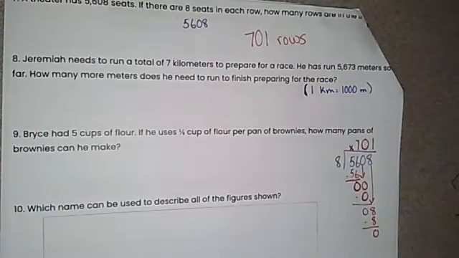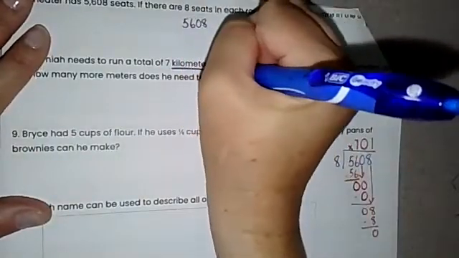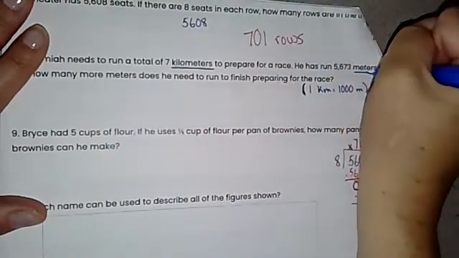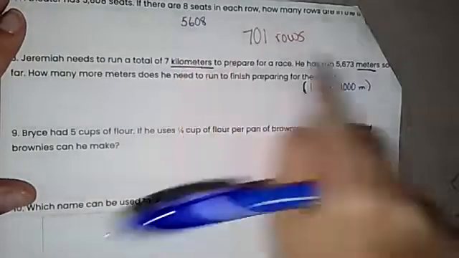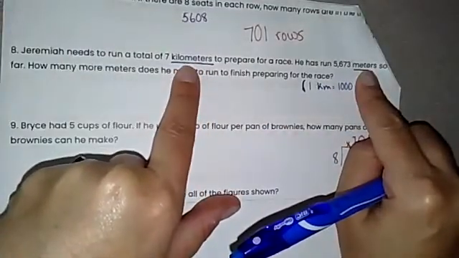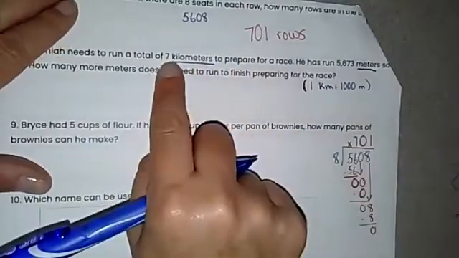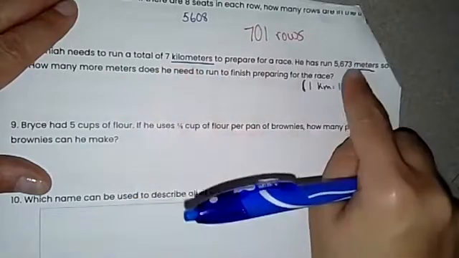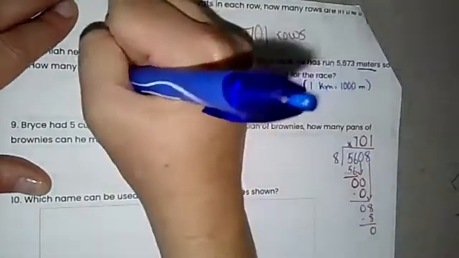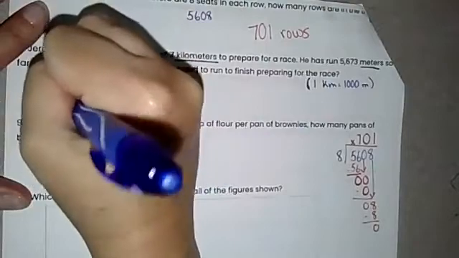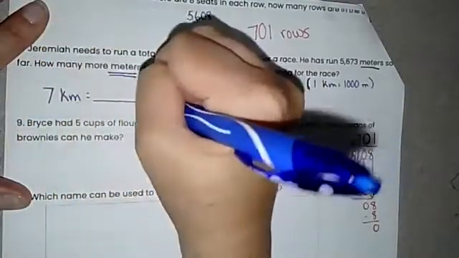All right, so Jeremiah has to run for a total of 7 kilometers to prepare for a race. So I want you to underline kilometers. And it says he's run 5,673 meters. Okay, so are kilometers and meters the same right now? They're different units, right? So what you need to do is you need to turn these 7 kilometers into meters so you can see how many more meters he has left to run. Because he wants to know how many more meters he has to run. So you're turning 7 kilometers into meters.